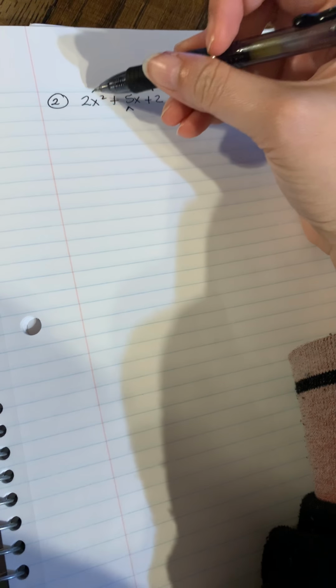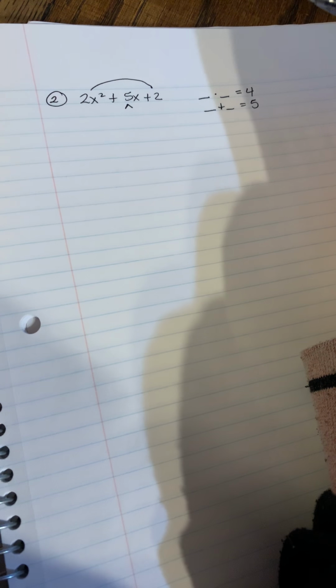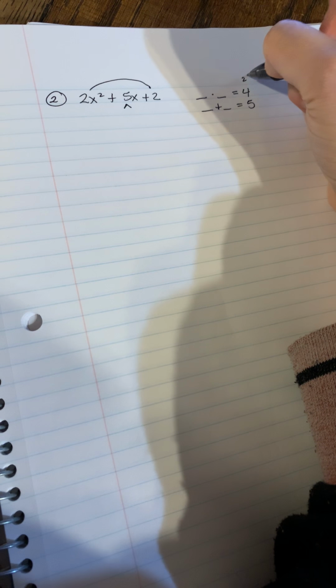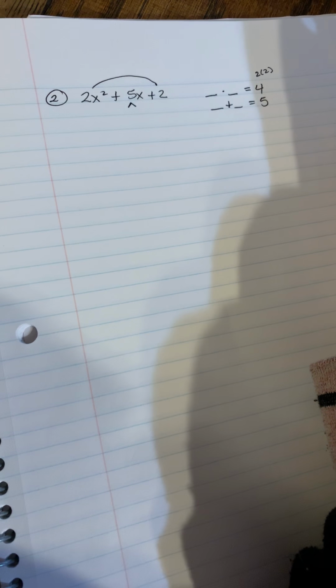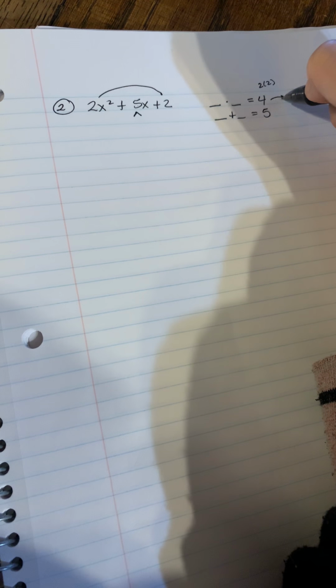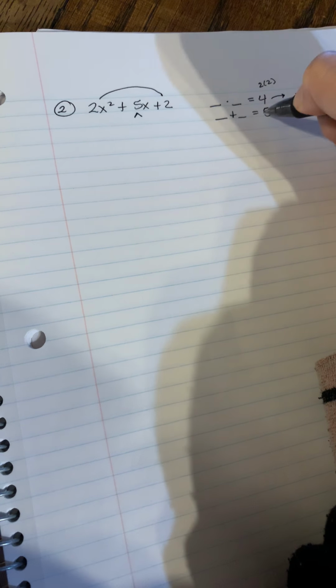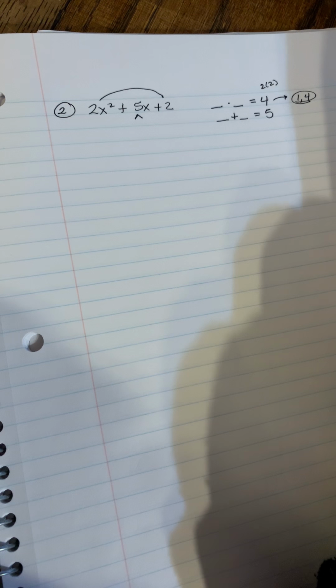How'd I get the 4? 2 times 2. Okay, now let's write out the factors of 4. 1 and 4. Boop, found it. Hopefully all of them will be that easy.